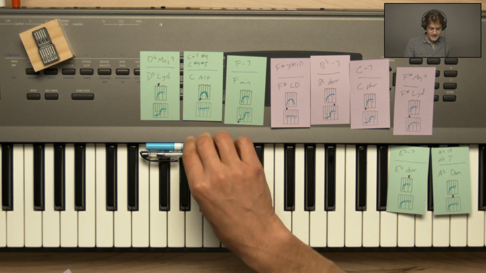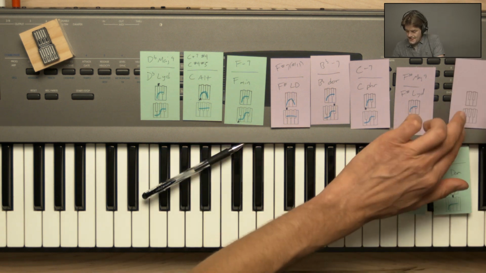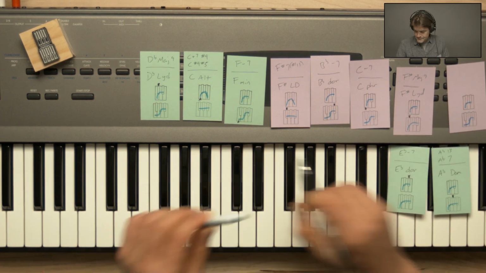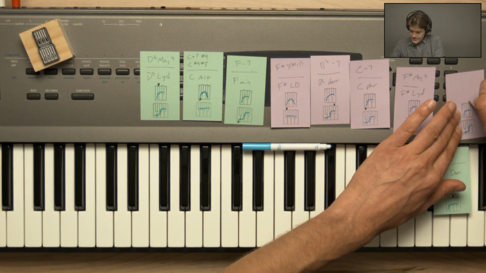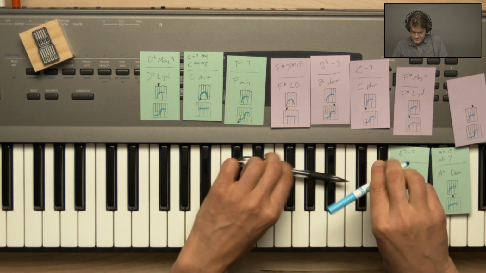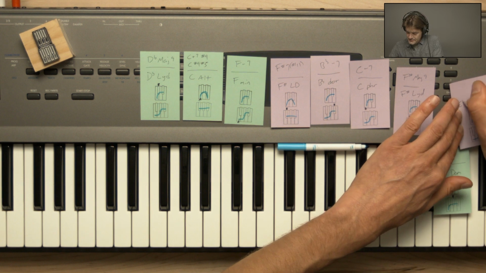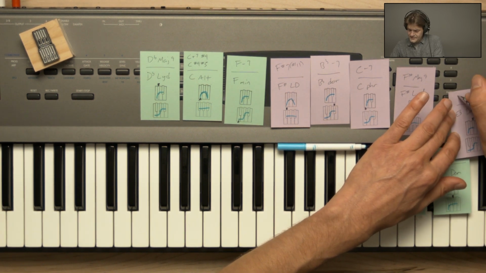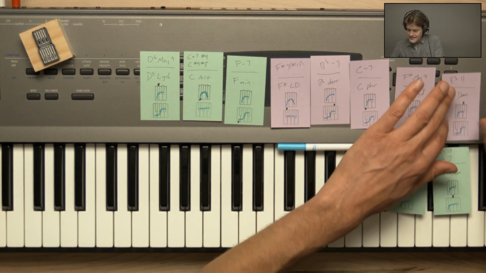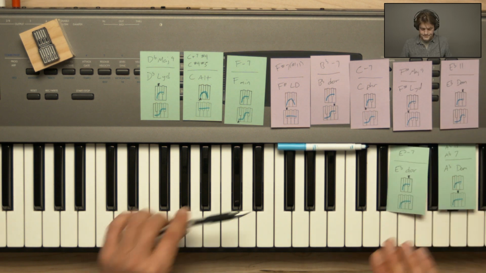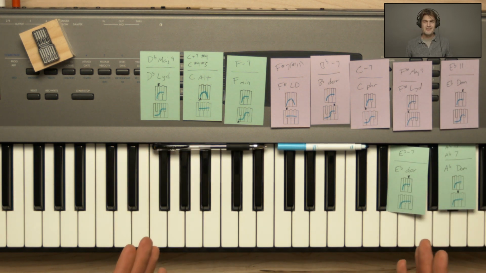And then we end on our original shape, and this anchor note, which gives us E flat dominant, and I'm going to call that in this case an E flat 11 chord. So this bridge is like the bat signal for music nerds.